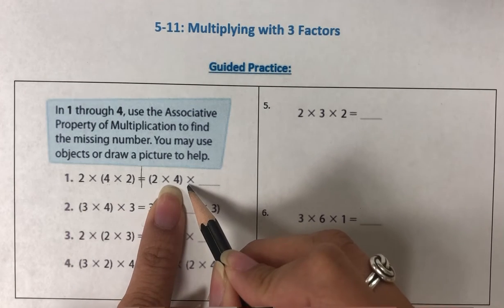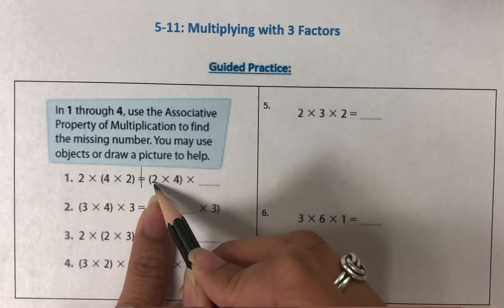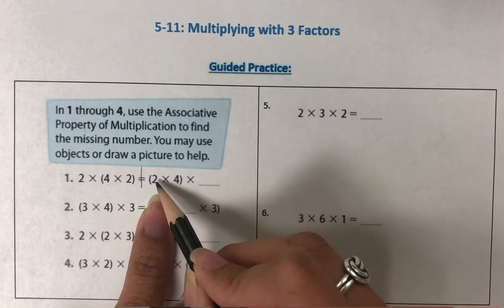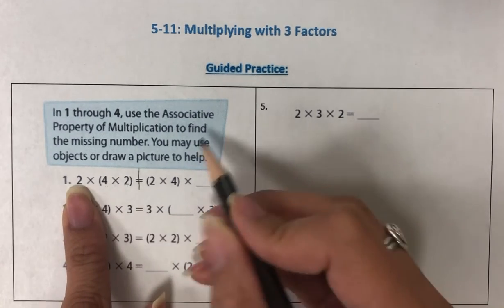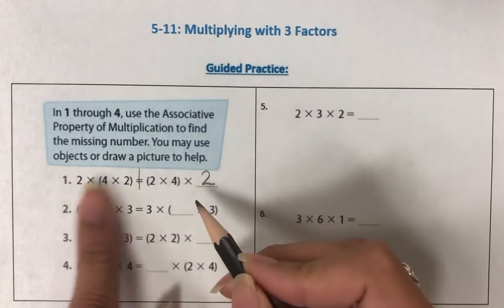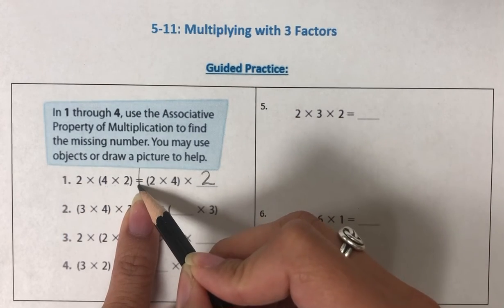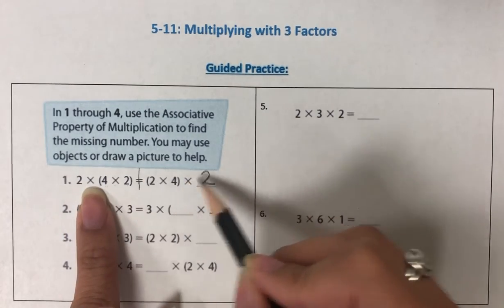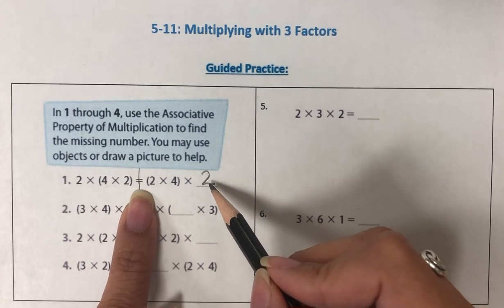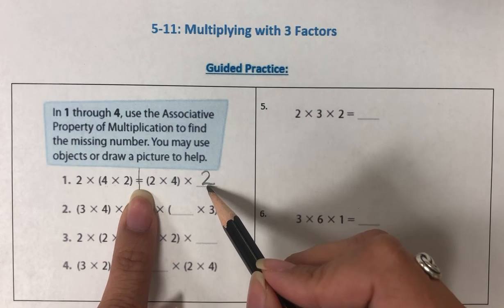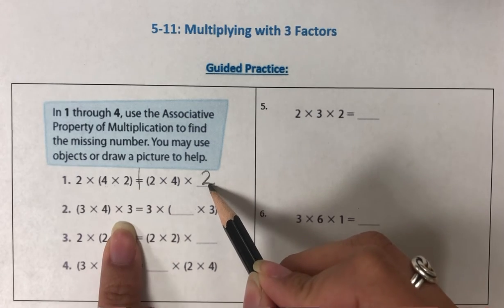Looking over here onto this side, we have 2 times 4 in parentheses, but just in a different order. What's missing? The other 2. Okay, so it's like we have a wall here, and we can only see which factor is missing. The numbers themselves cannot. We have to help them out. So 2 is missing. Let's take a look at the next one.